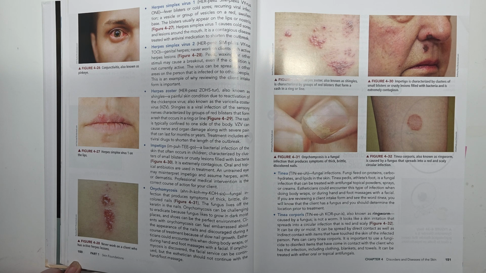Tinea corporis, also known as ringworm, caused by a fungus.